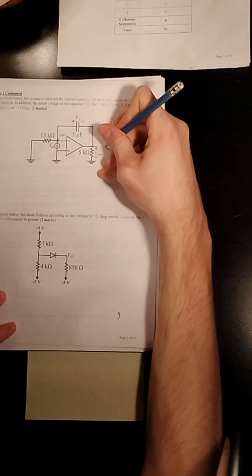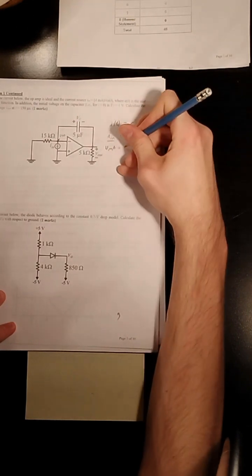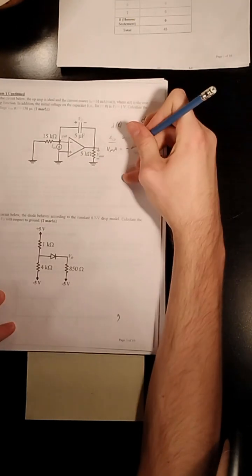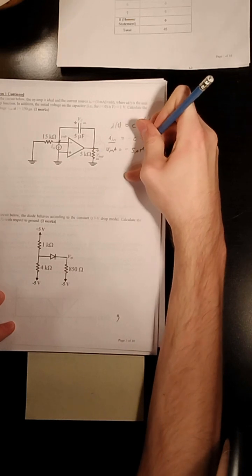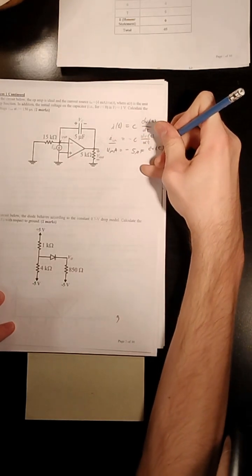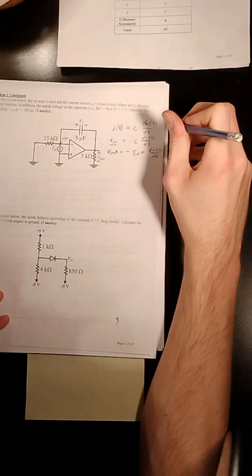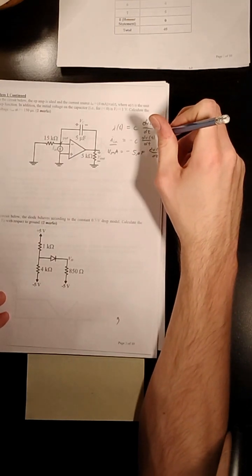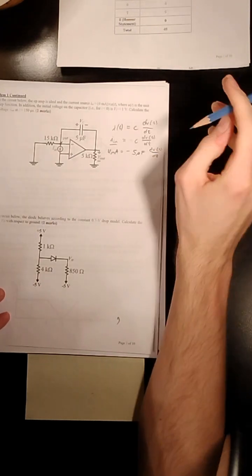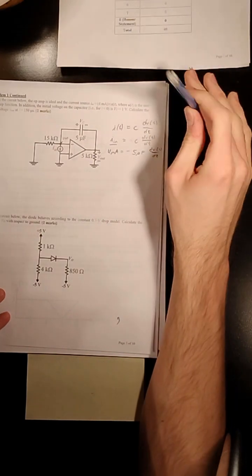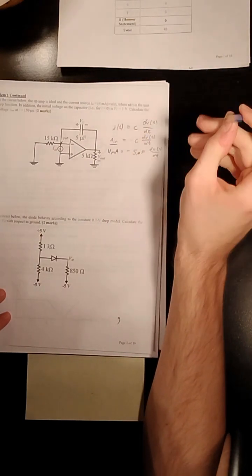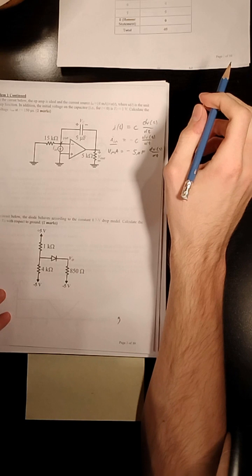This is given as 4 milliamperes. The C is given as 5 microfarads. That's nice. dV of t by dt. And so what are you looking for? You're looking at t equals 150 microseconds.